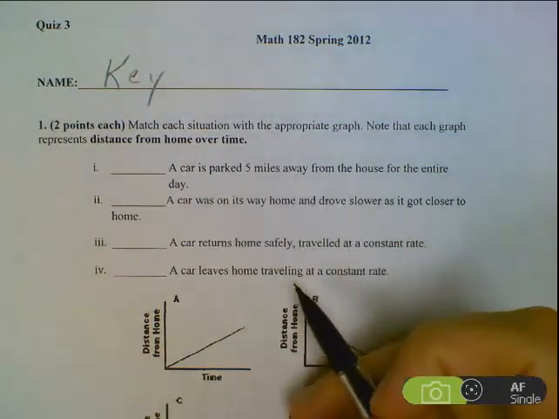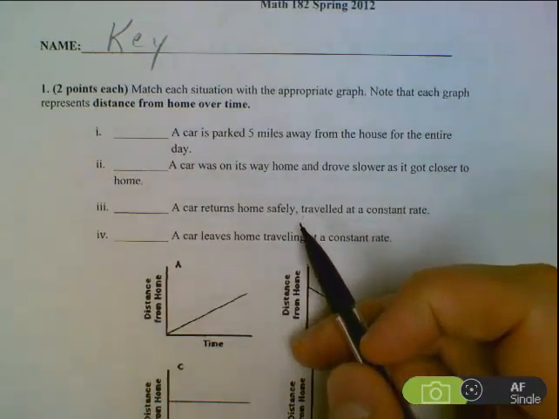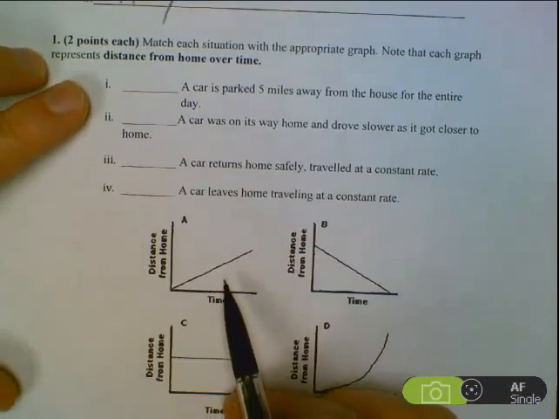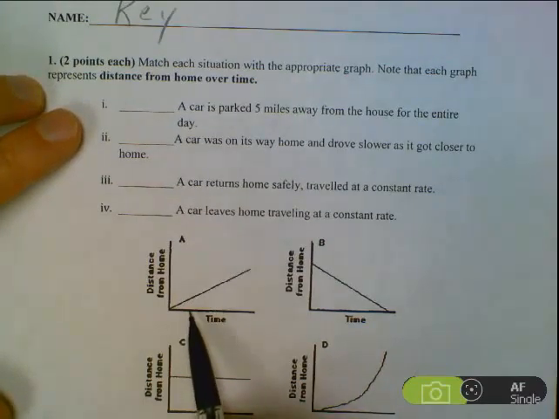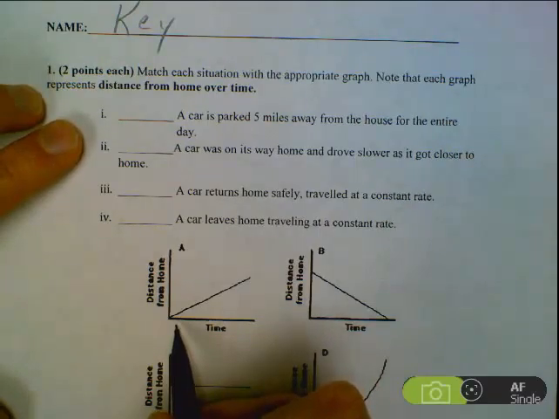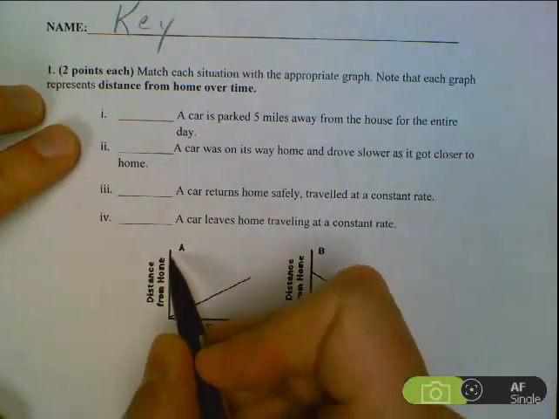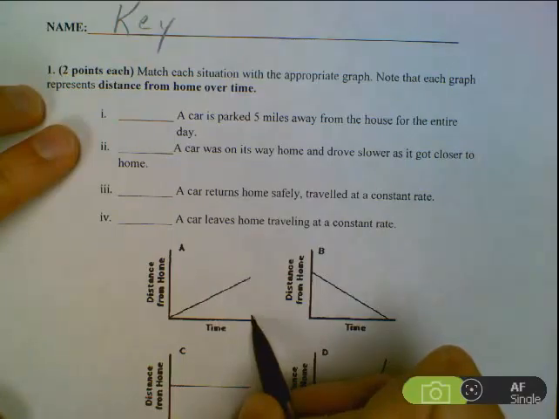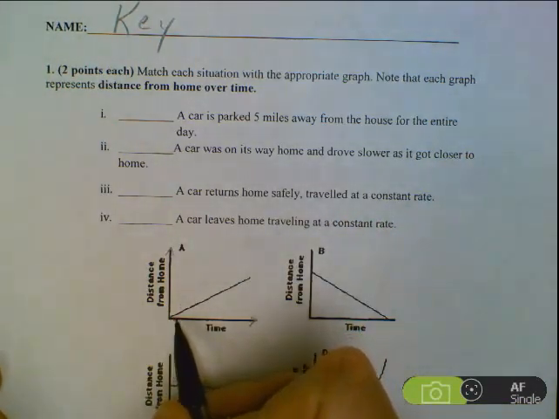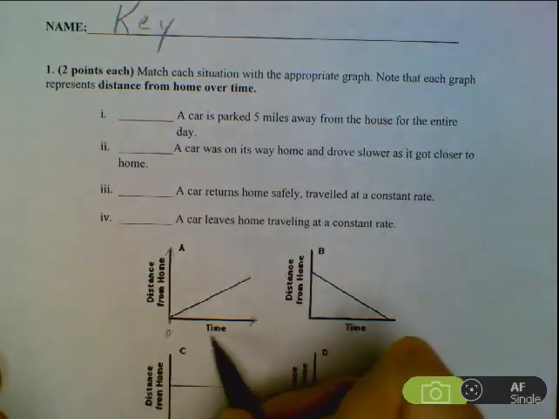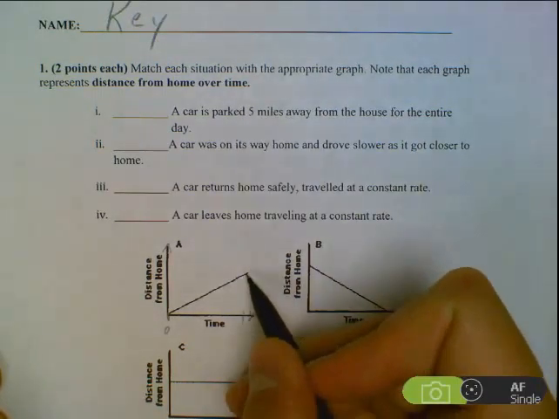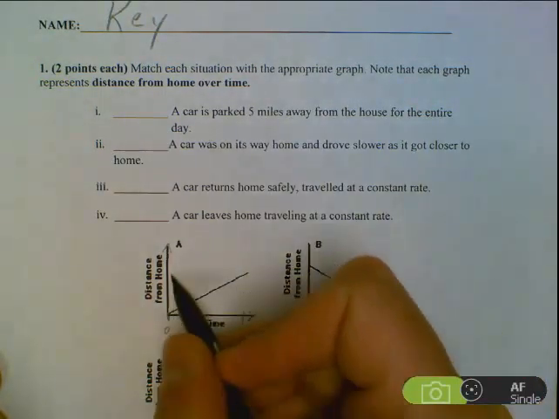So these first ones, I just want to go through how someone might do these. Let's first take a look at what the graphs mean. If you notice, it's distance from home over time. So how do we interpret this? Consider this as time zero. It's not saying specifically that this is an hour later or whatever, but it's some time later. And then the distance from home.